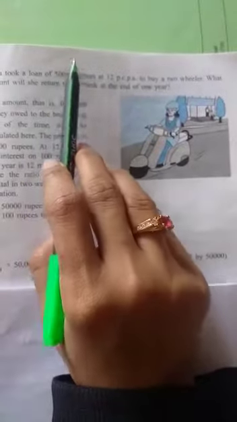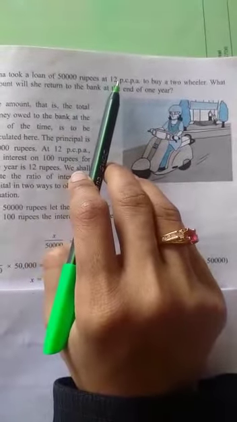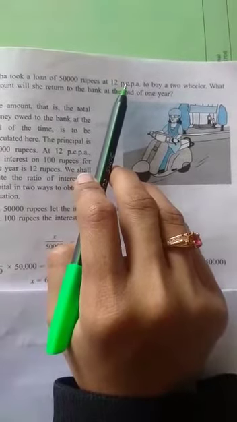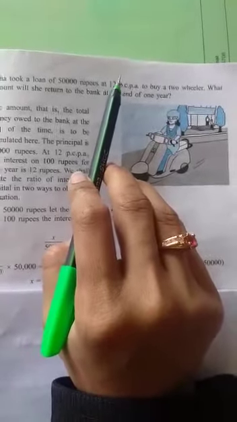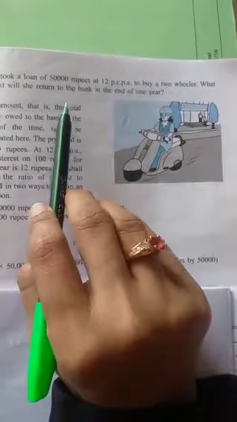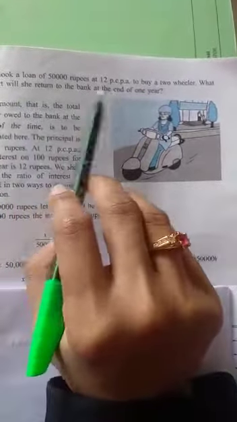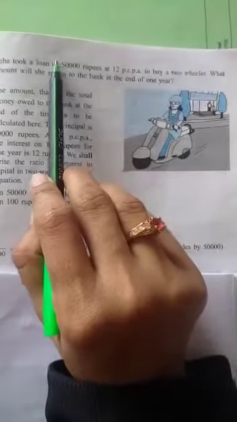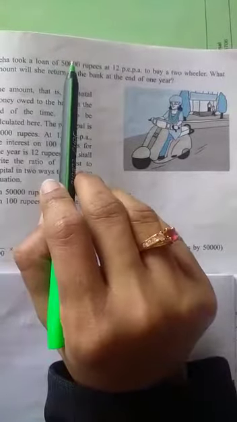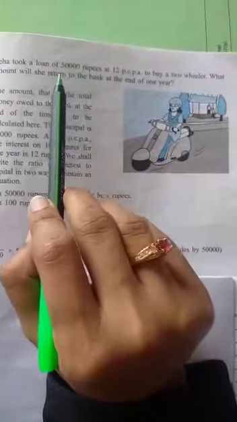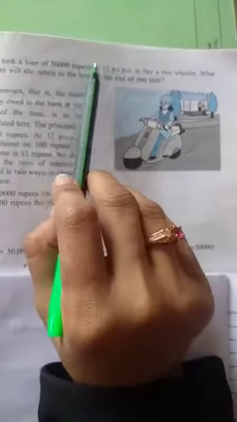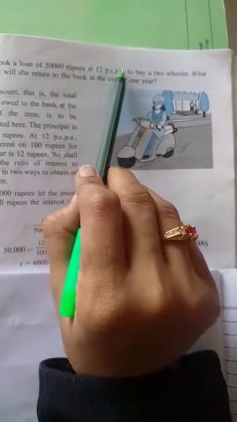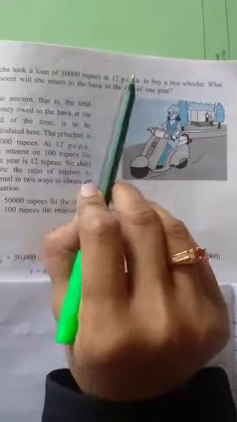How many 100 rupees are there in 50,000? She has to pay 12 rupees to the bank at PCPA. It means for the 1 year, to buy a two-wheeler. What amount will she return to the bank at the end of the year? Whenever she decides to return this amount to the bank, she has to pay some extra charges on this, and this is known as interest. At 12 PCPA she has to pay 12 rupees per 100 on this 50,000. This will be the interest amount. So how much amount will she return to the bank? See the solution, how we have to find this.